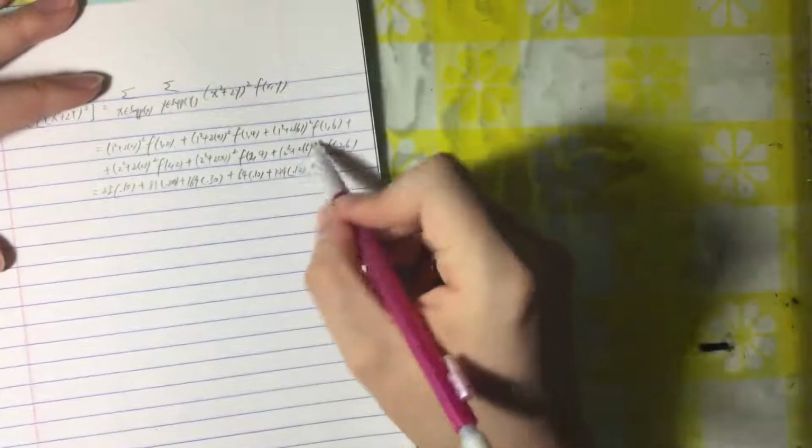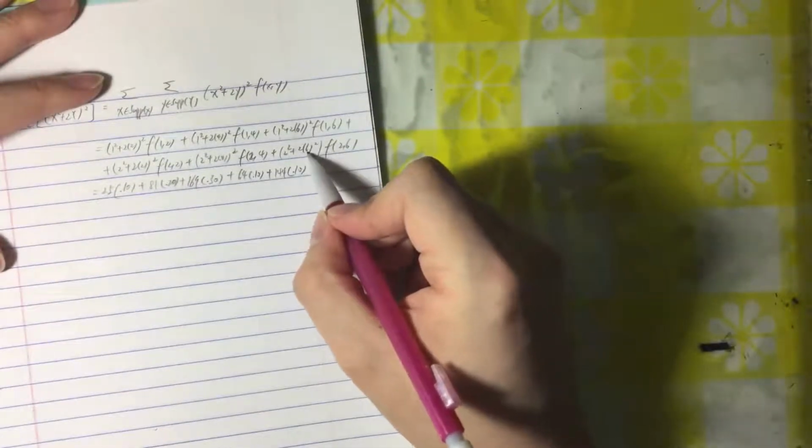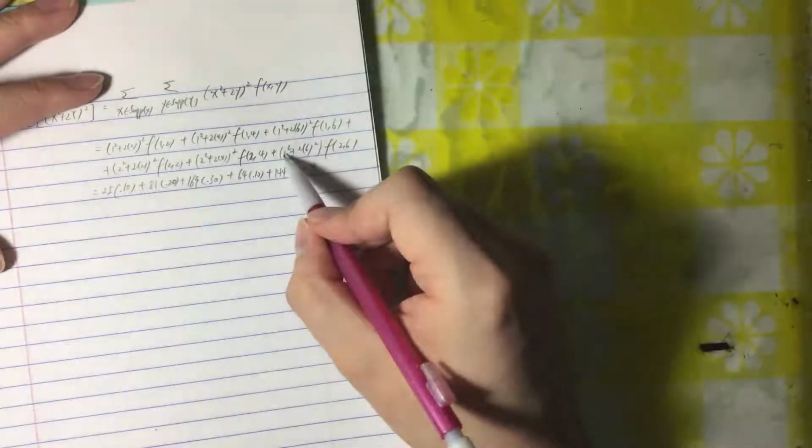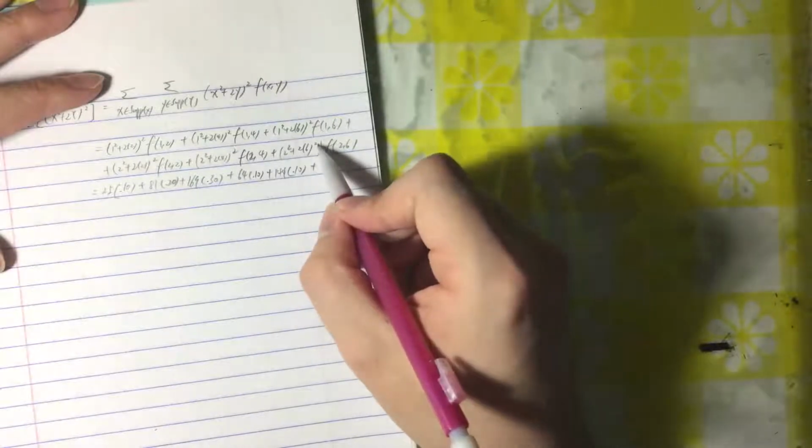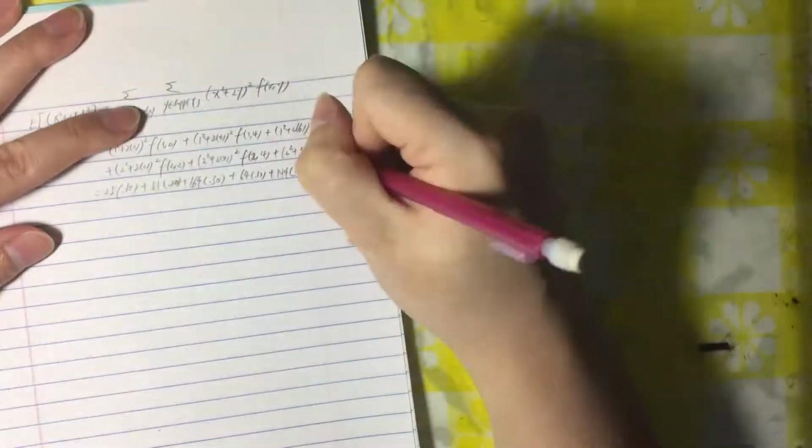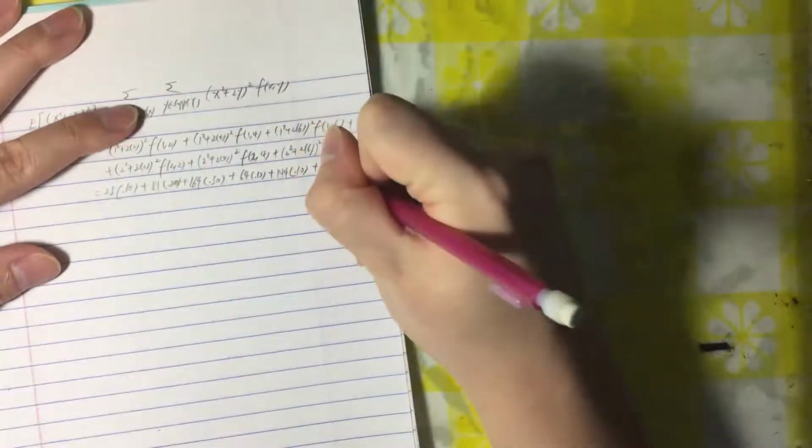Plus 2 times 6 is 12. 2 squared is 4. 4 plus 12 is 16. 16 squared is 256, times f of 2 comma 6. f of 2 comma 6 is 0.20.